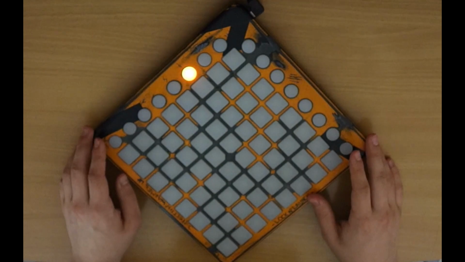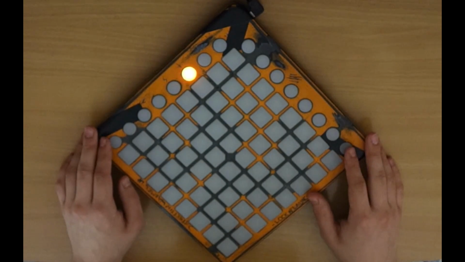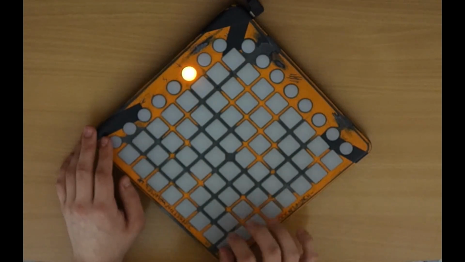The light show, it's hard to understand it. Is there anything else?